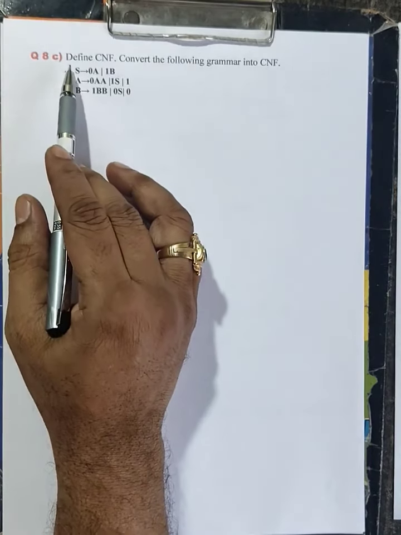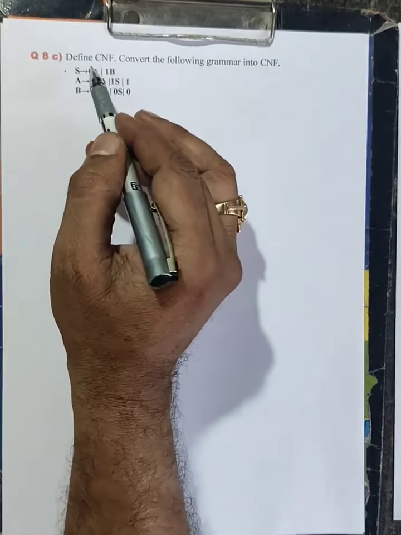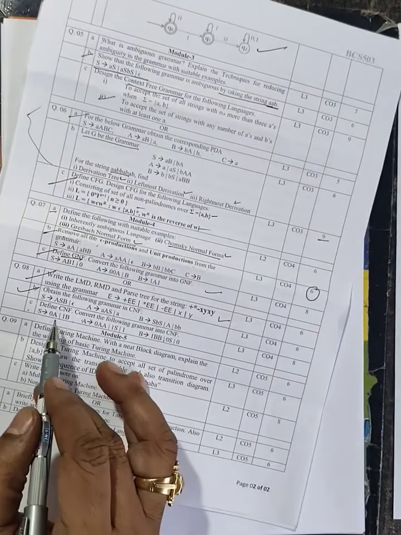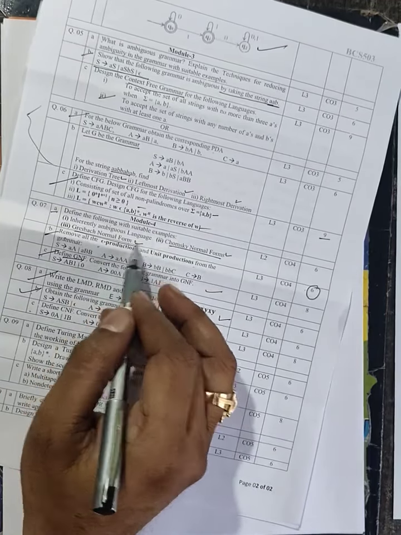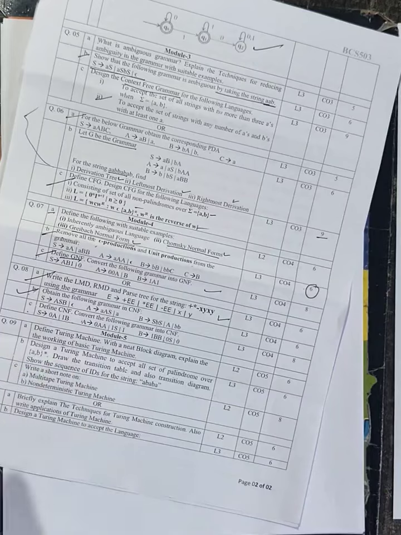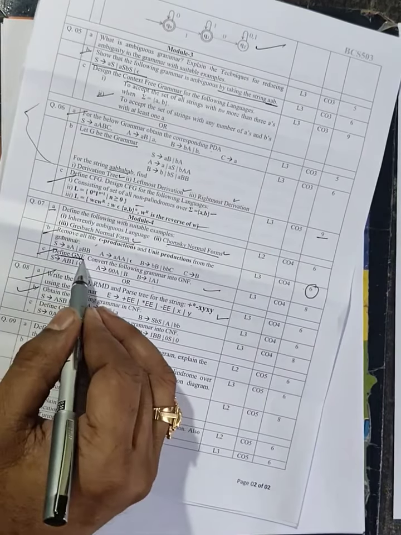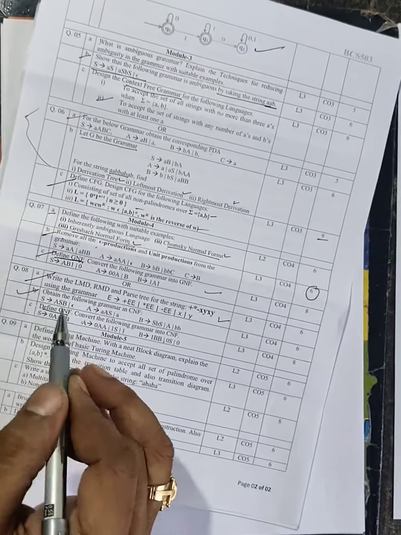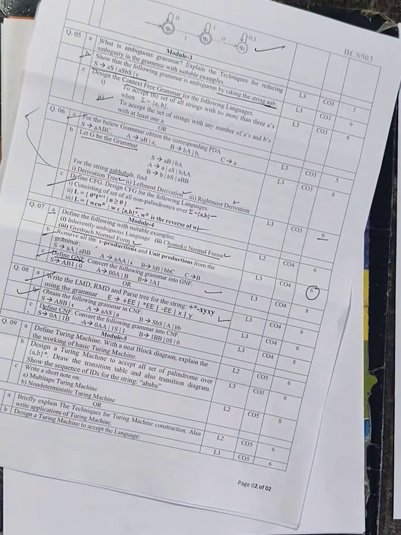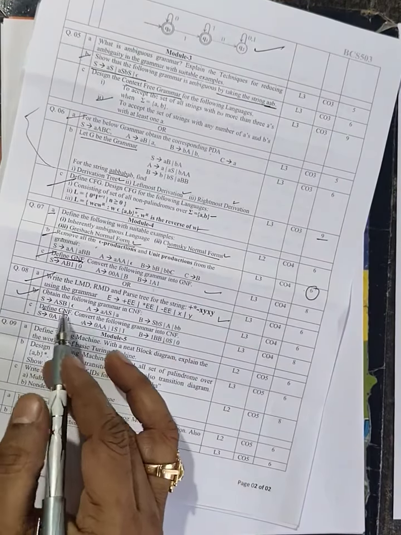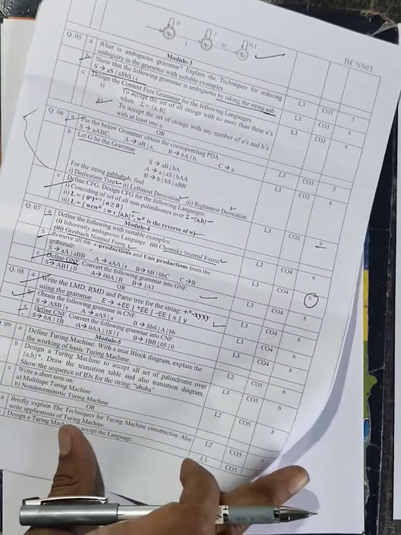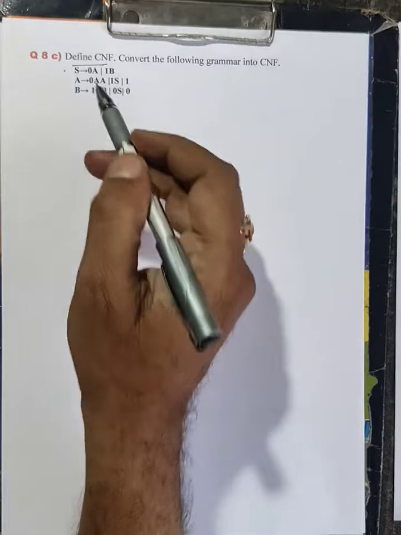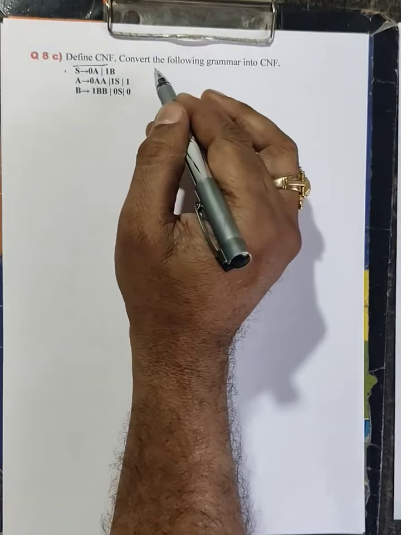this is question number 8C. Define CNF. Here the question asked was CNF and GNF, definition of CNF and GNF with example. Here is the definition of GNF and here is the definition of CNF. Only in this question it was asked 2 times, right? Same answer, try 2 times. Next, this question number 8C. Define CNF and convert this grammar into CNF.